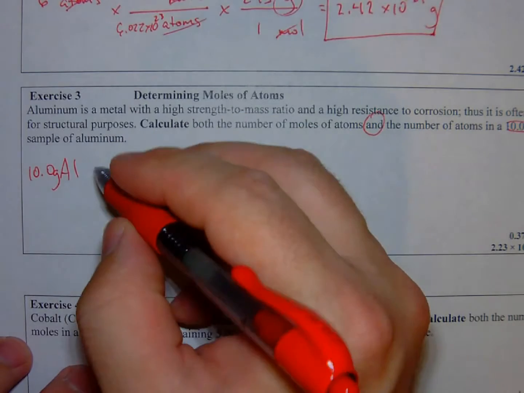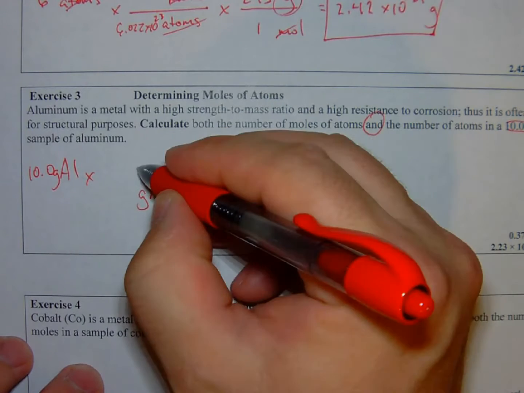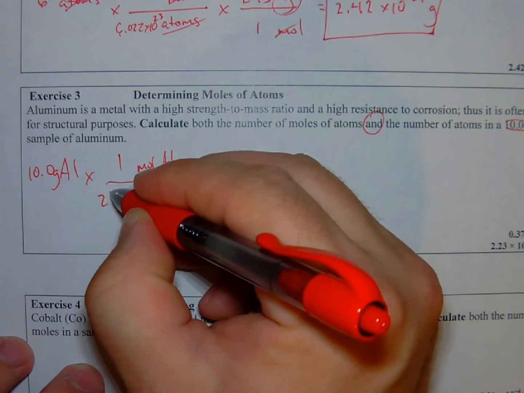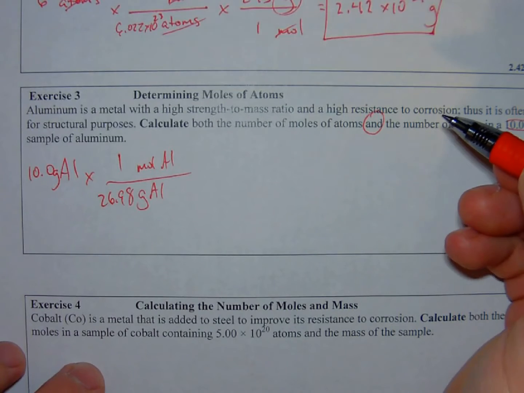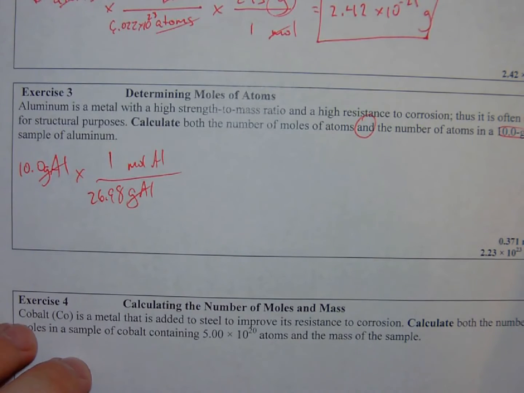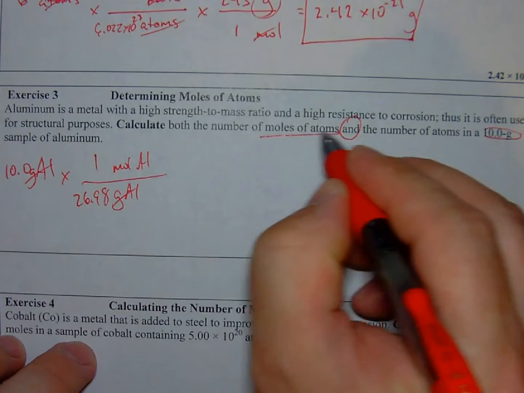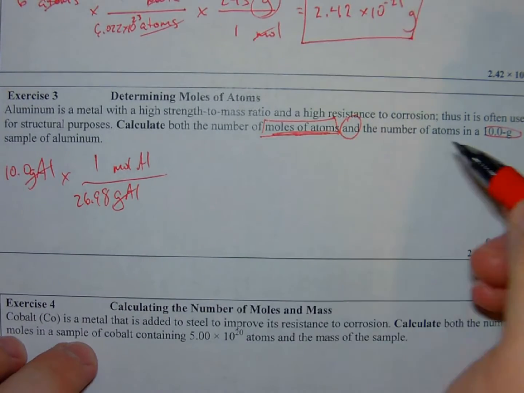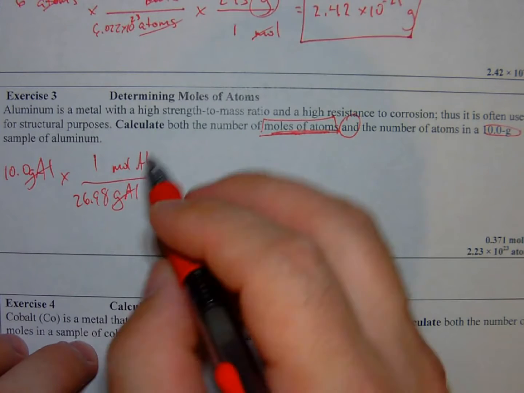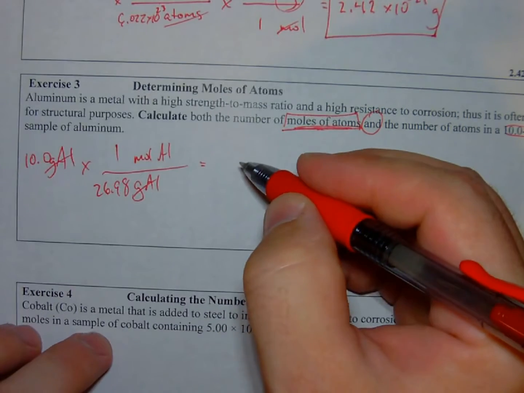I pretty much don't even have to look at my periodic table. It's 26.98. So I'm going to set up a conversion factor that has grams of aluminum on the denominator and moles of aluminum on the numerator. I know that for every 1 mole of aluminum, there are 26.98 grams of aluminum. Just found that out from looking at my periodic table. So now, after I do my multiplication and division, the grams of aluminum will be gone. I will be in moles of aluminum, which is one of the things I'm supposed to calculate, right here: moles of atoms. How many moles? So, moles of atoms of aluminum. Set that up. We'll be good to go.